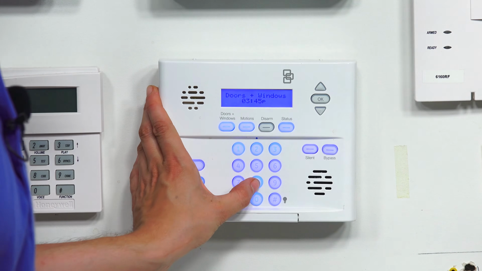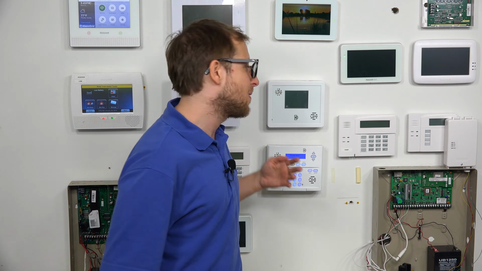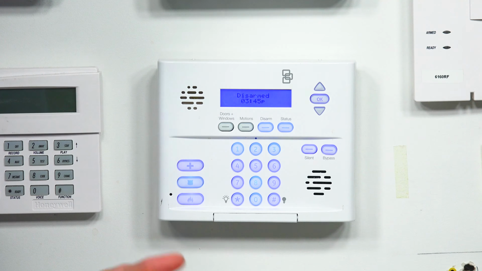Let's try our new code that we just programmed, 8888, and you see that the system is disarmed. We used a program code that does have the authority to disarm the system, and we disarmed the system because it says so right there.